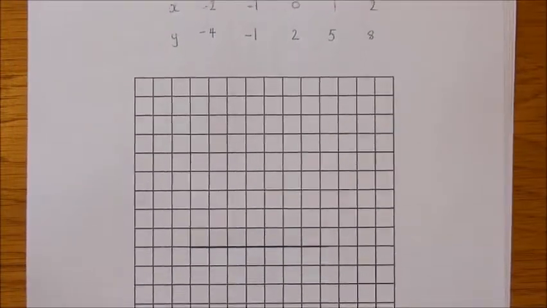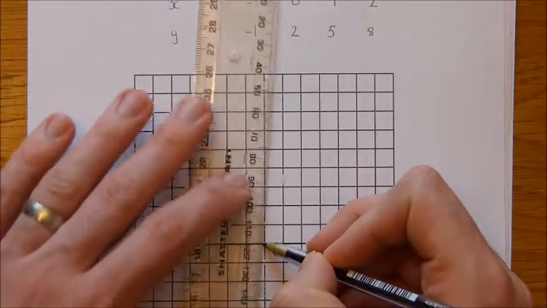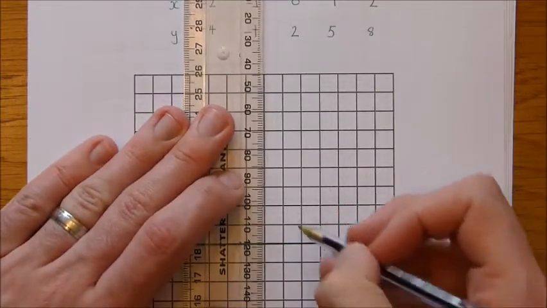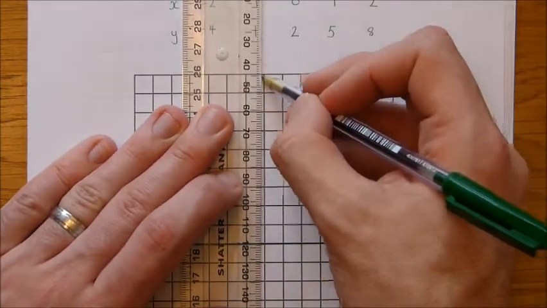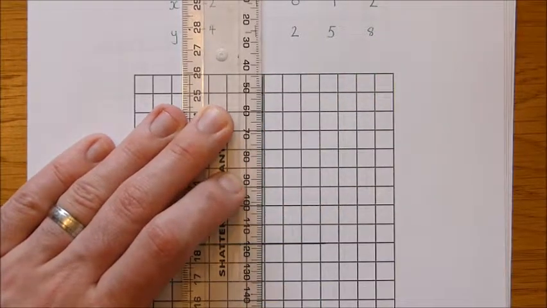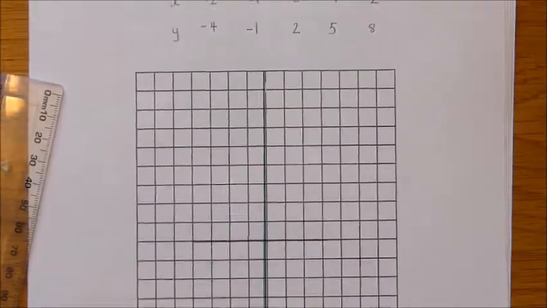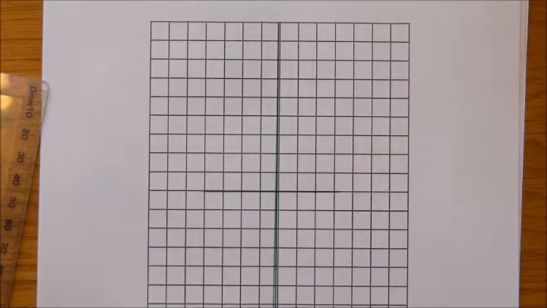Okay, hopefully you can just about see that. Let's put the y-axis through the middle. That's better. Okay, so let's put some numbers on here then.